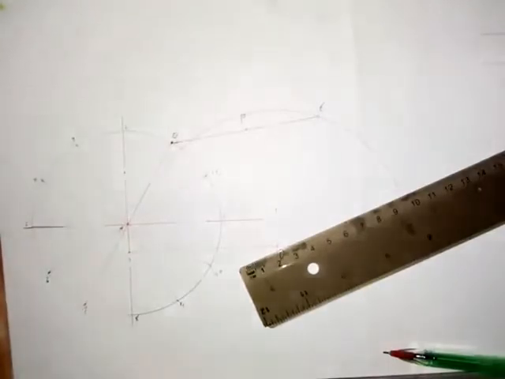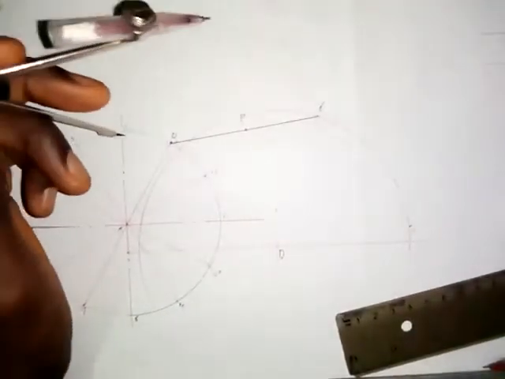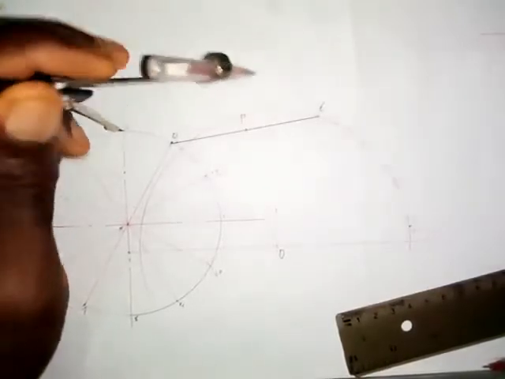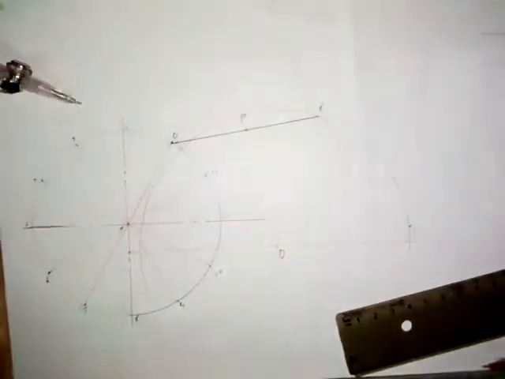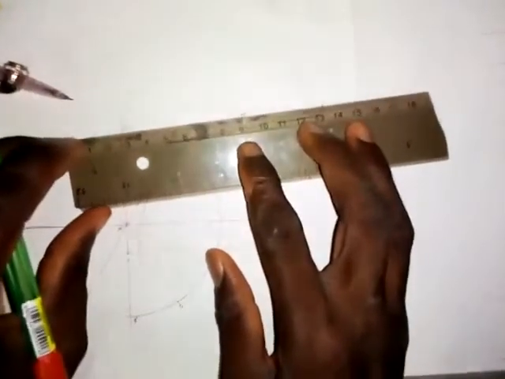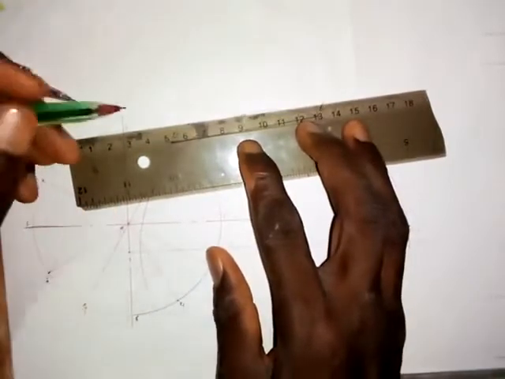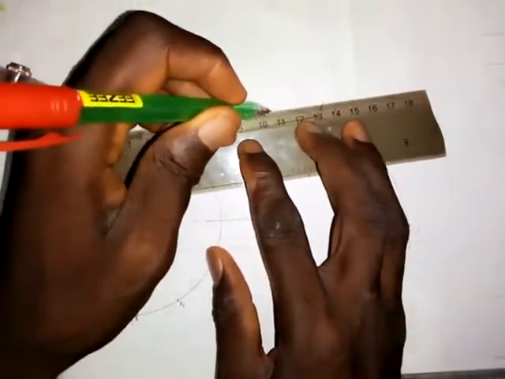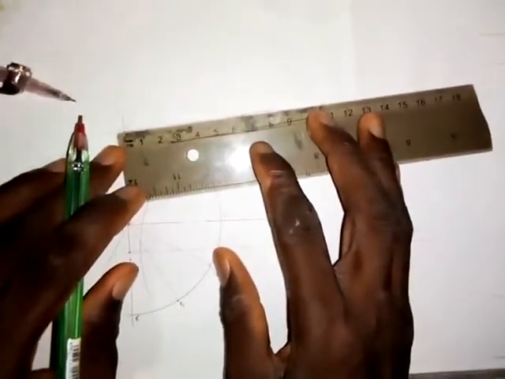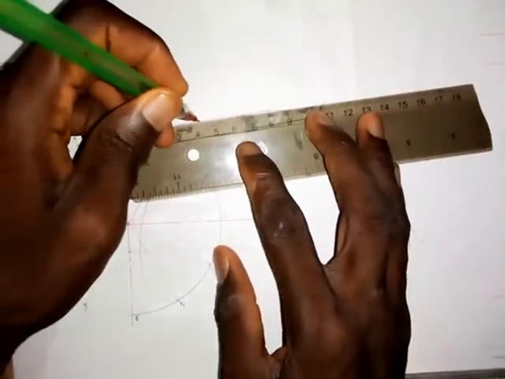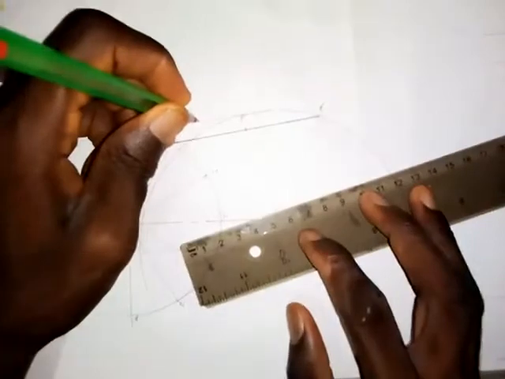The next thing we are going to do is, with that same 80 millimeters, you put the pinpoint of the compass at point 2 and you make an arc on this arc. Then you draw a straight line from point 2 to this point on the arc. Then you take a measurement of 40 millimeters from here. So this is another point P here.